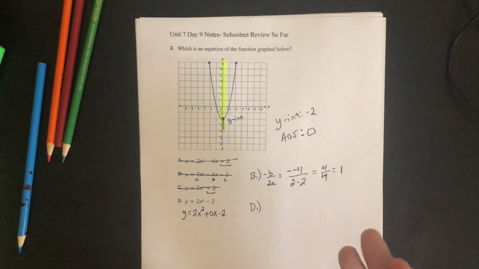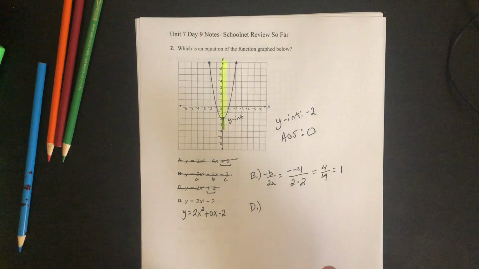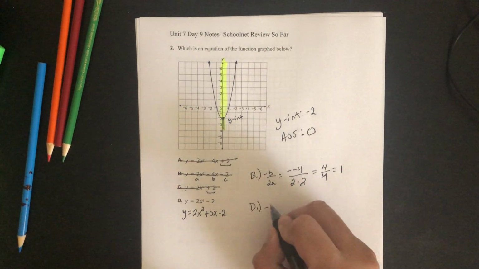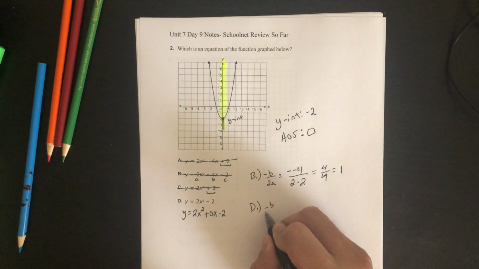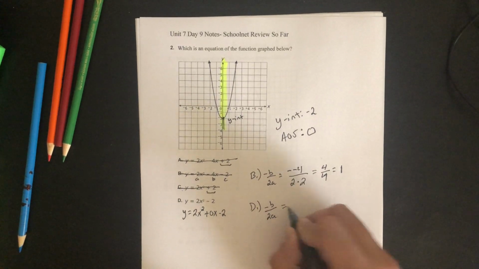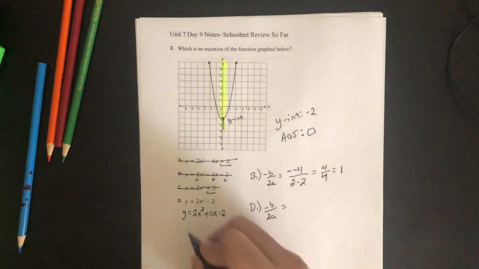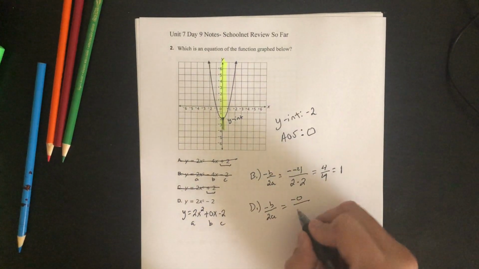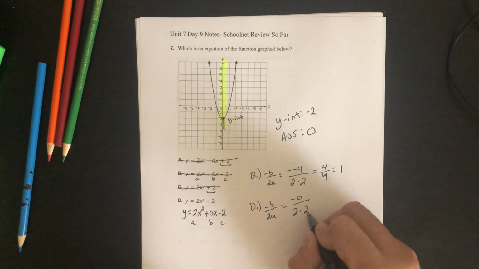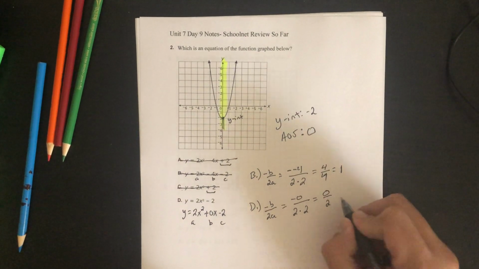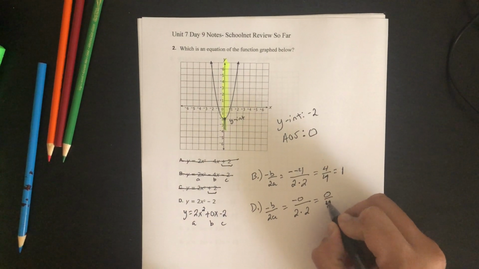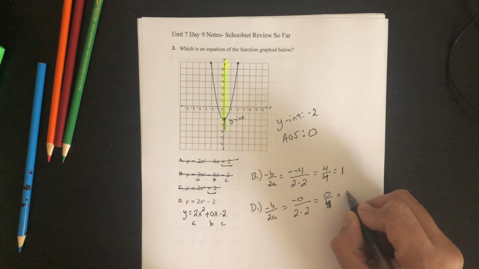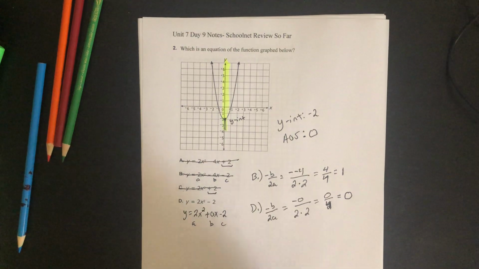And if you forgot why we can make that assumption, let me go ahead and work the problem out. The axis of symmetry can be found using negative b over 2a. Then b is 0. So -0 over 2 times 2. So 0 divided by 4, because 2 times 2 is 4, will just be 0. So my answer is D.